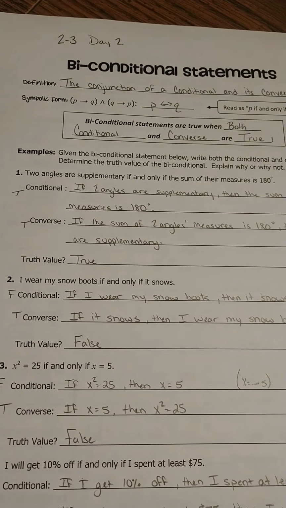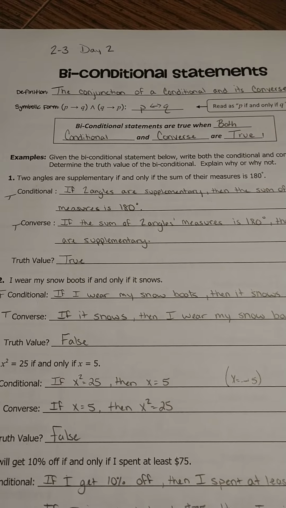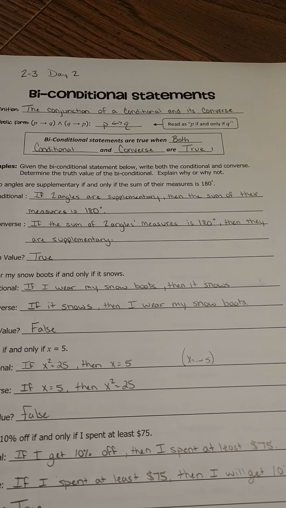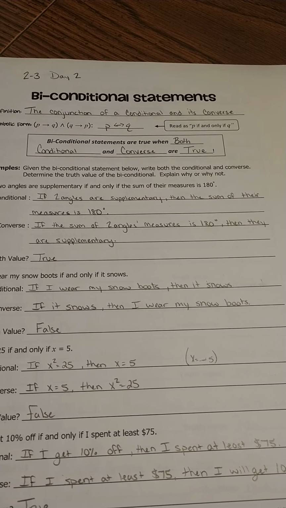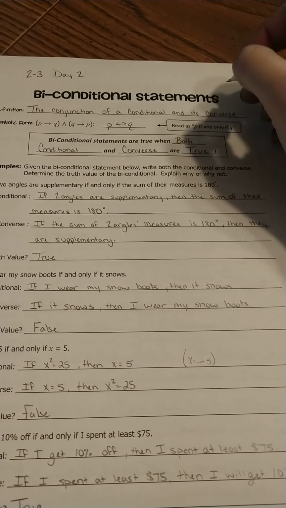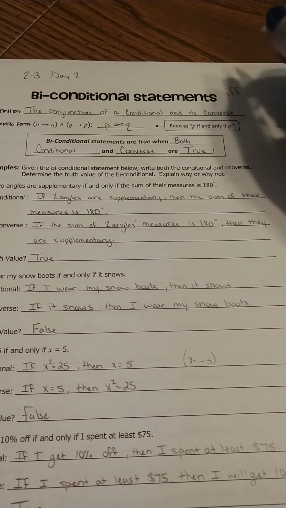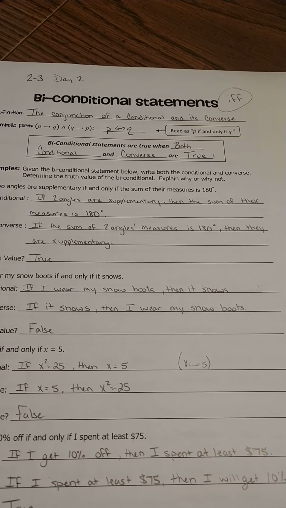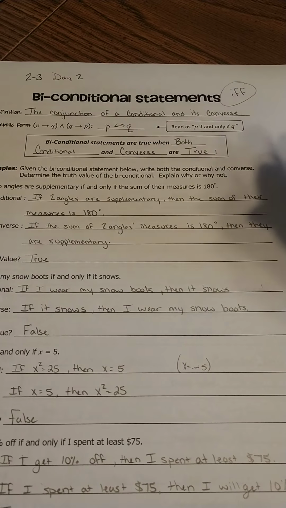Okay, so 2-3, day 2. These are biconditionals. A biconditional is a conjunction of a conditional and its converse. Your biconditionals are if and only ifs. If you want to abbreviate that, IFF is just if and only if.